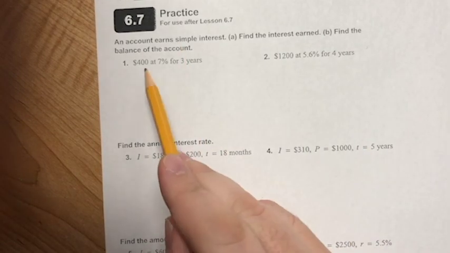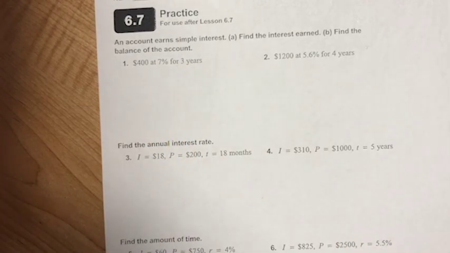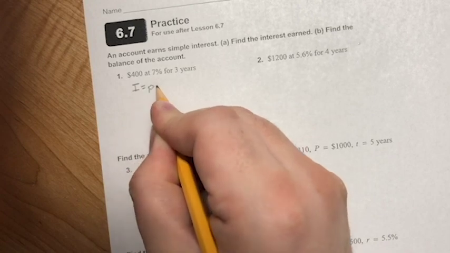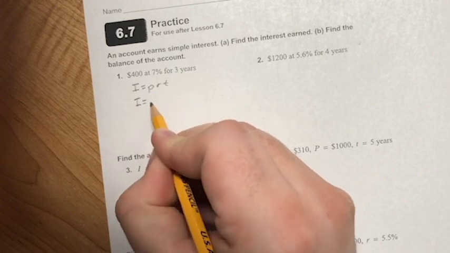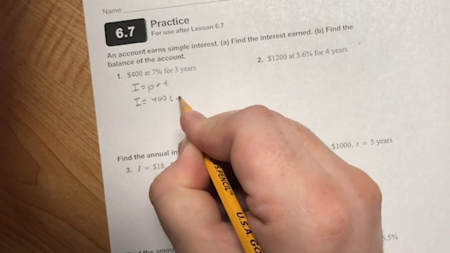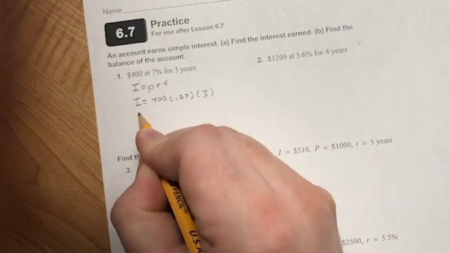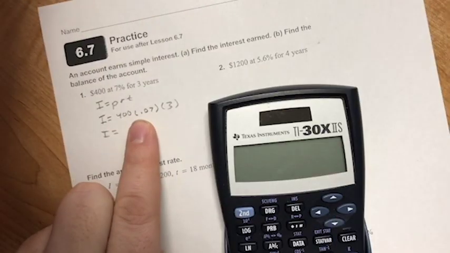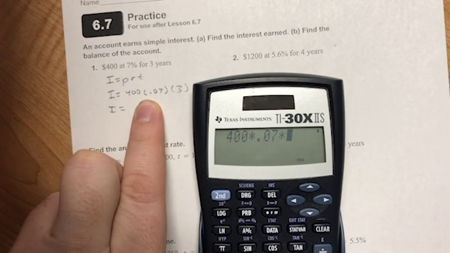So if I were to put $400 in the bank for 7% interest for 3 years, this is what would happen. First off, I need to do I is pretty. So my interest, after I put my principal of $400 at 7%, which would be 0.07, for 3 years, the interest that I accumulate is going to be 400 times 0.07 times 3.